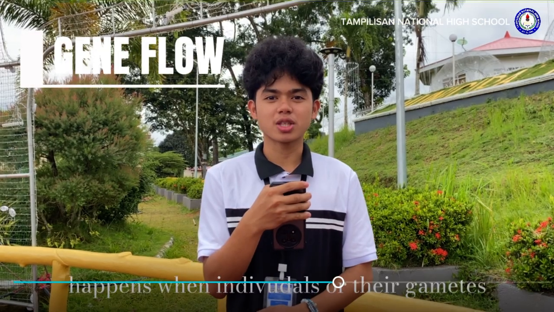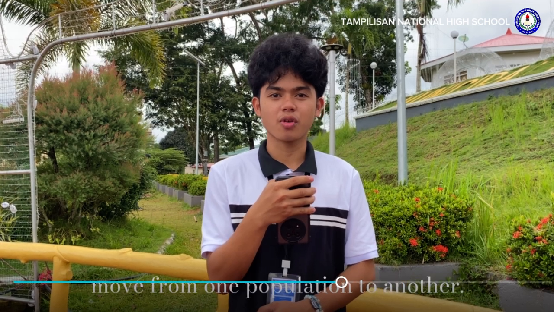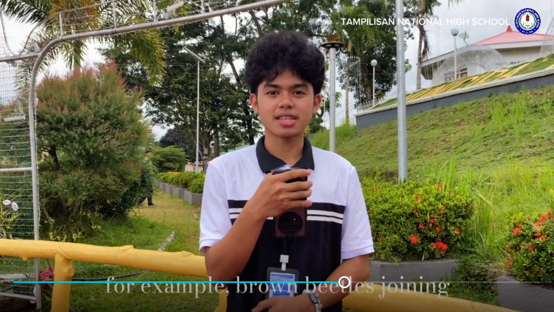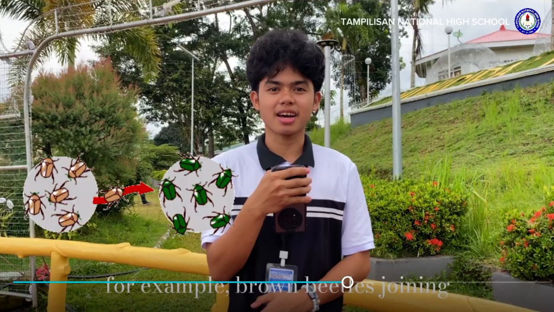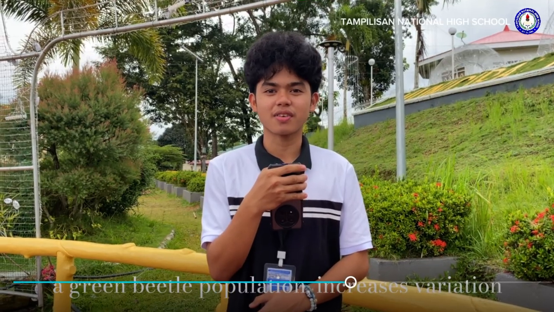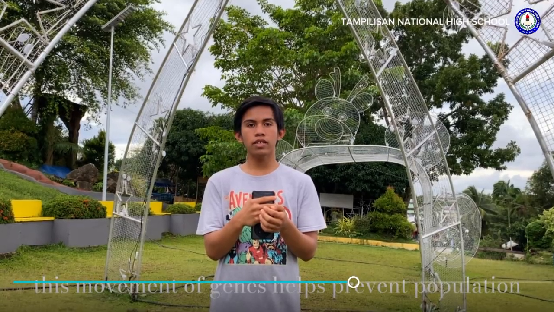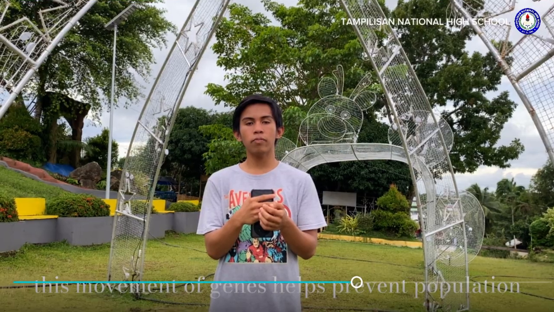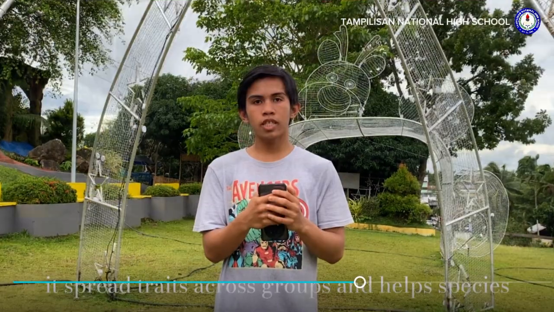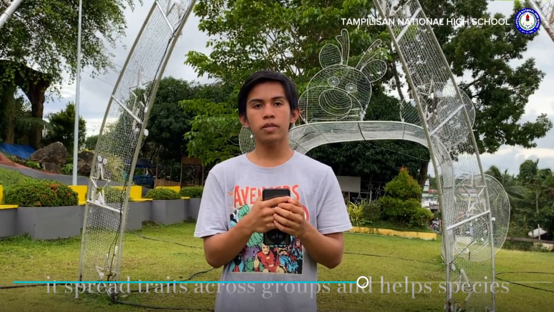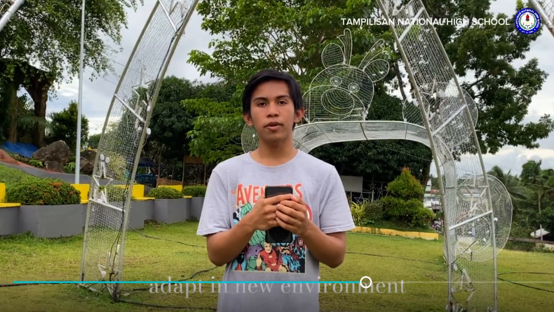Gene flow happens when individuals or their gametes move from one population to another. For example, brown beetles joining a green beetle population increases variation. This movement of genes helps prevent populations from becoming too isolated. It spreads traits across groups and helps species adapt to new environments.